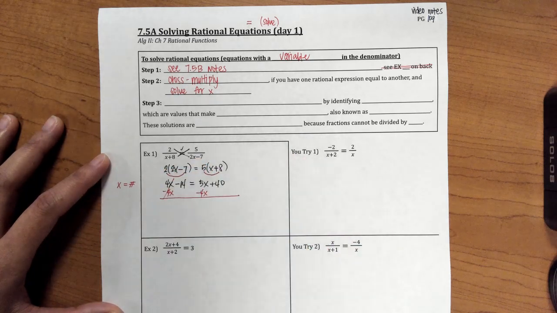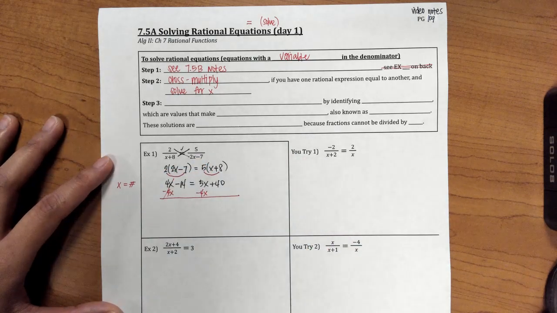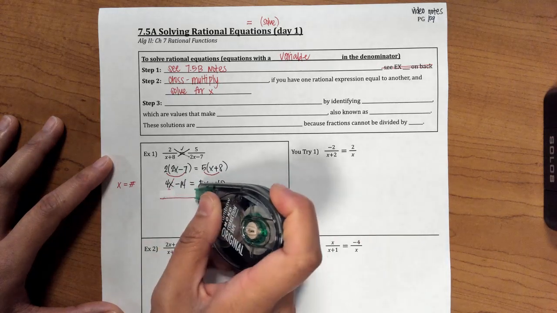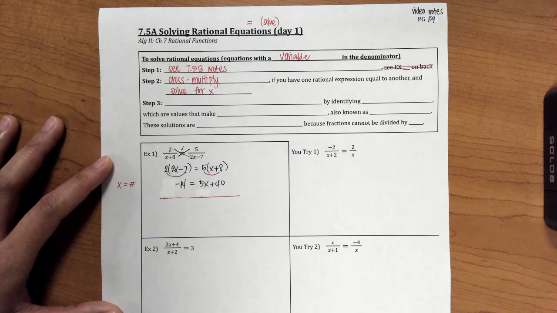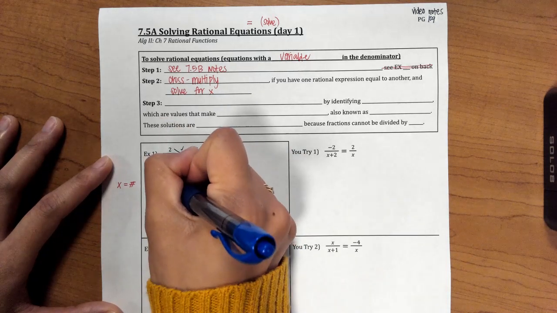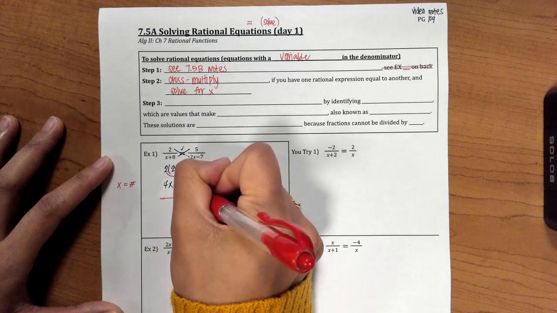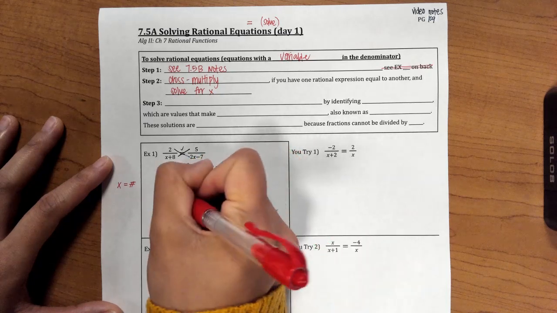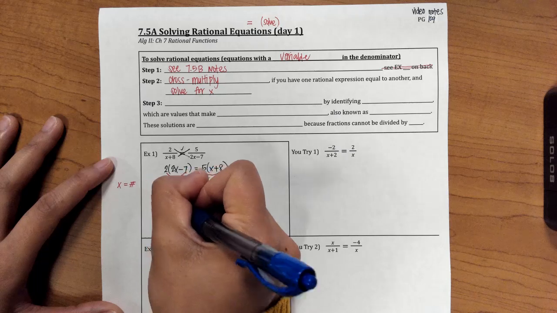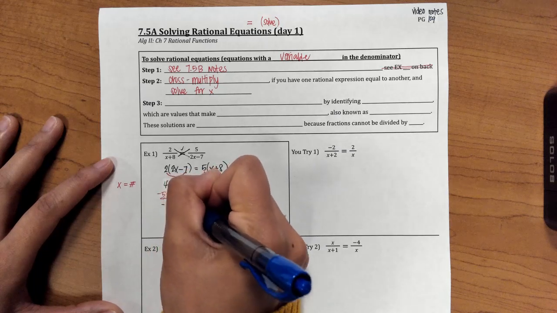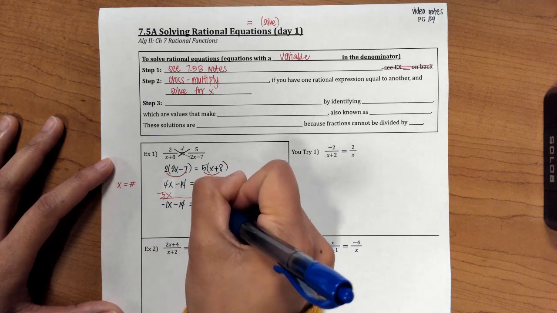Oops, sorry, that's the opposite of what I just said I would do. Let's fix that. I'm going to move the 5x to the other side. Sorry about that. My other step was actually acceptable though. I'm just going to be consistent with what I say I'm going to do.